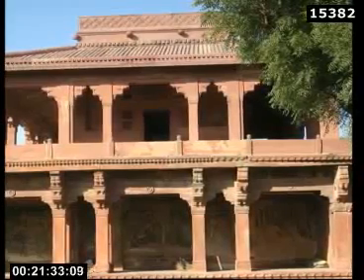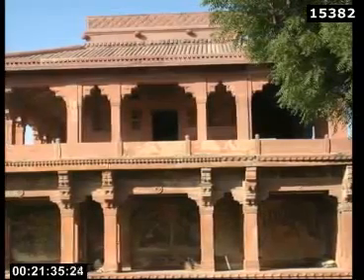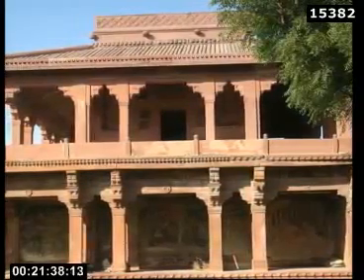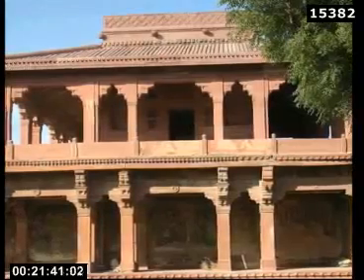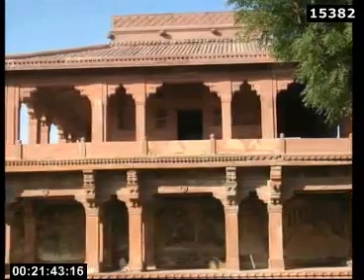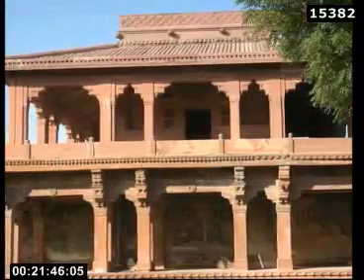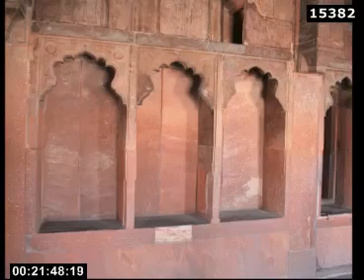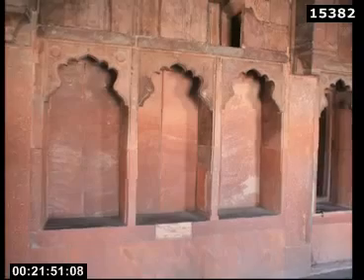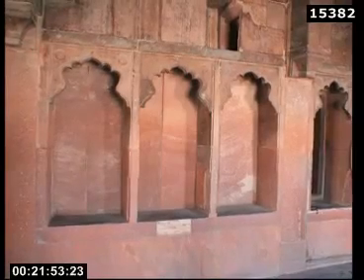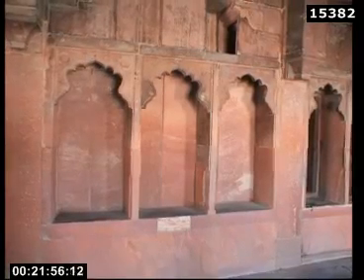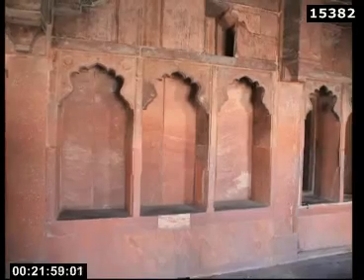Now these are of course separated. In the Daulat Khana there is a double-story building. The ground floor of this building is a painted one. The ceilings are painted, the walls are painted, and this is generally called the Khwabgah, that is the bedroom of the Mughal emperor. Khwab is the dream, and Gah is the room, a dream room, that is the bedroom of the Mughal emperor.